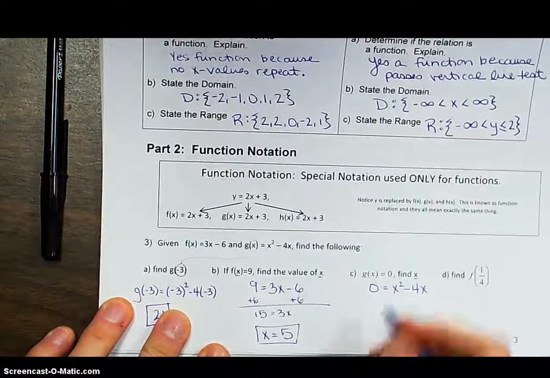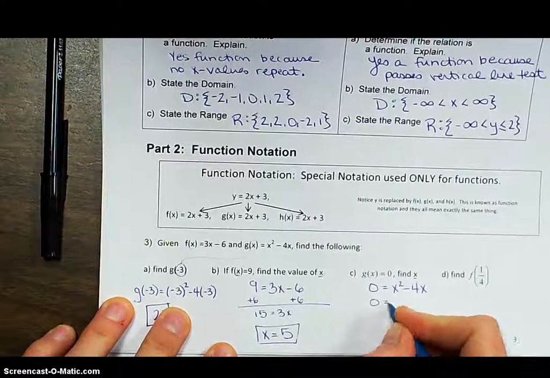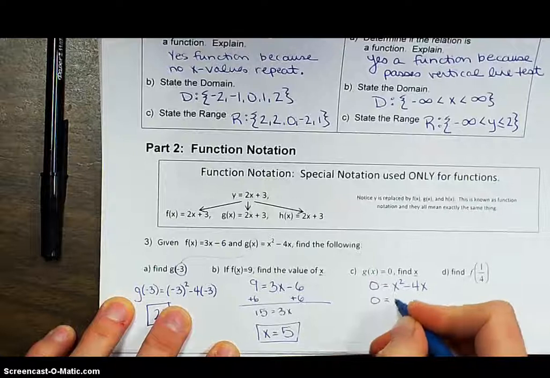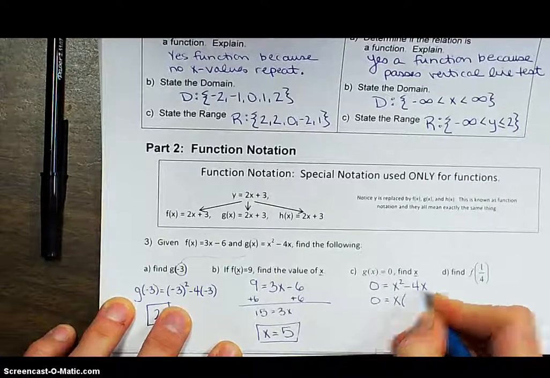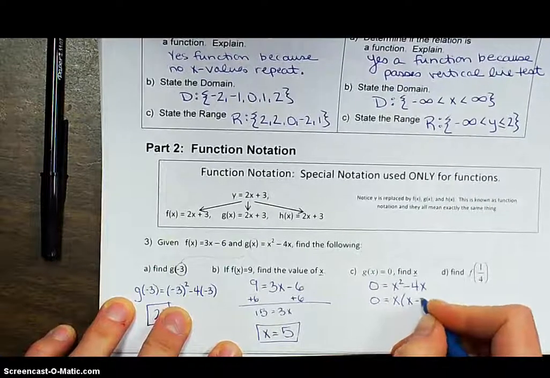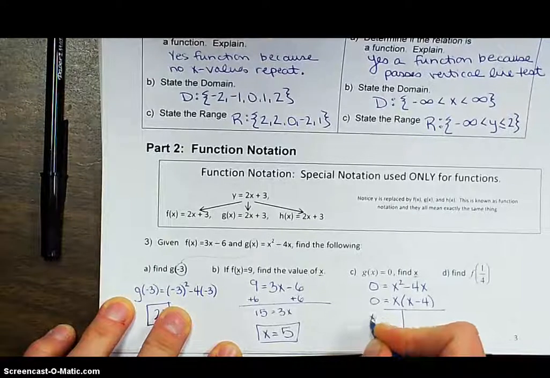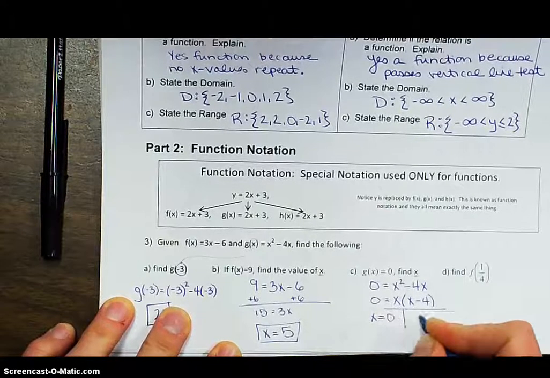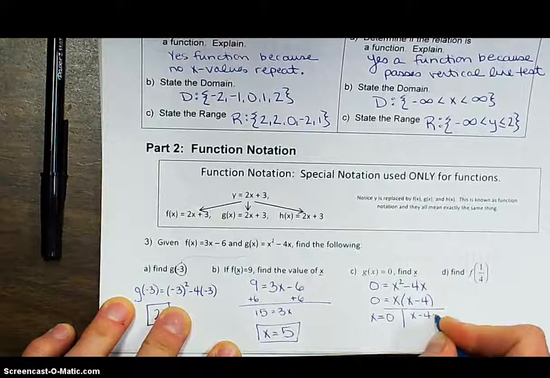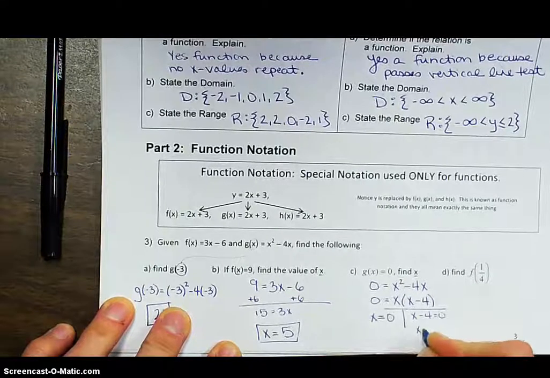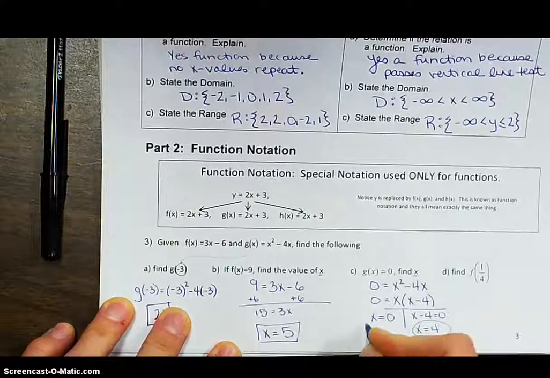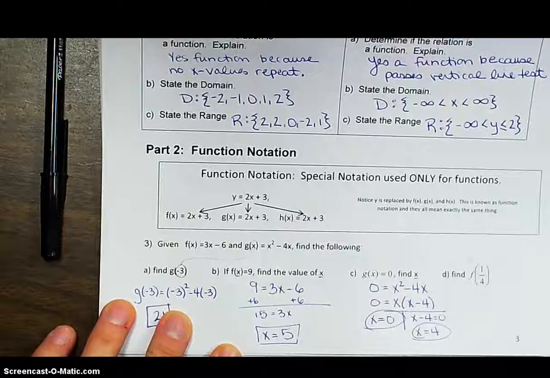So here it's already equal to 0, so we can go ahead and factor. Now the first type of factoring we always try is GCF, so I'm going to factor out an x: x times x minus 4. Then we tee it up and we set both parts equal to 0. So x equals 0, x minus 4 equals 0, so we add 4 and we get x is equal to 4. So now we have our 2 solutions.